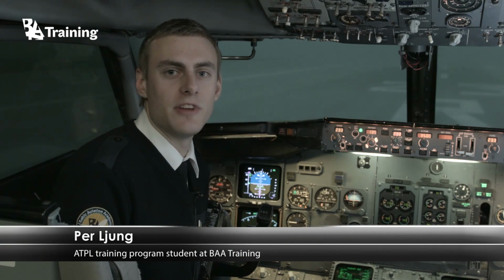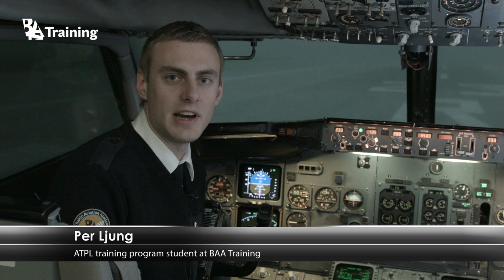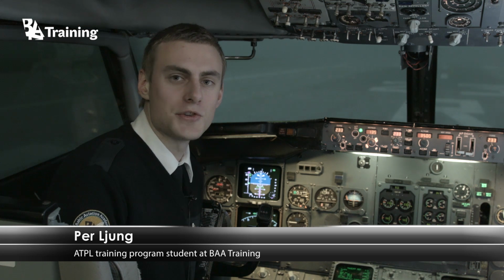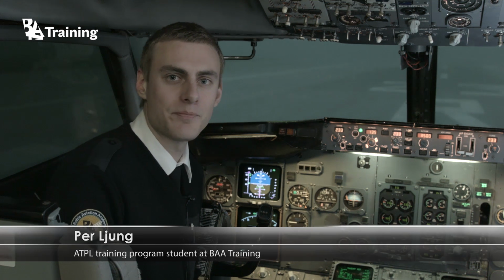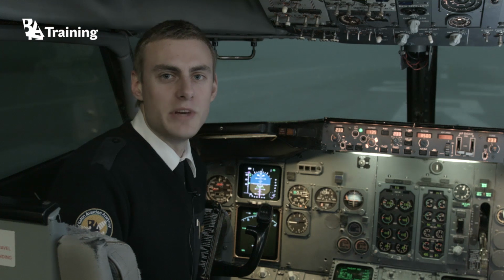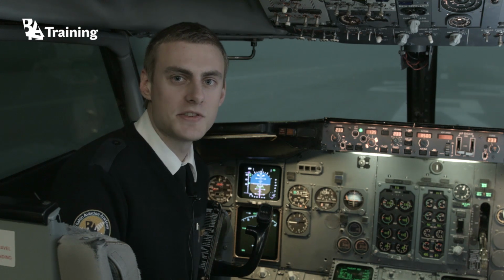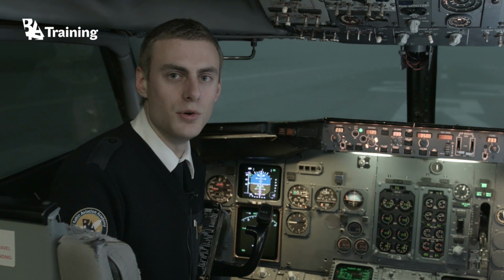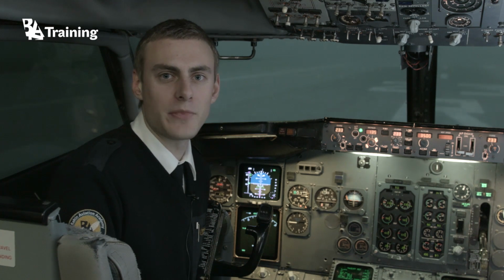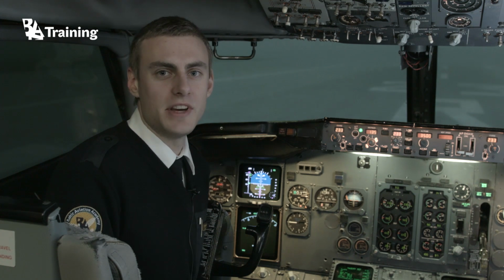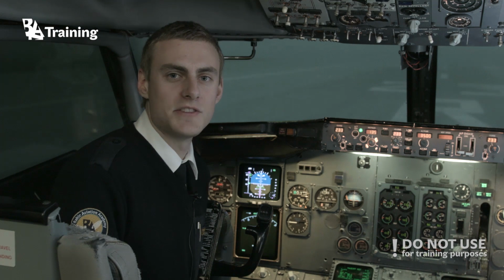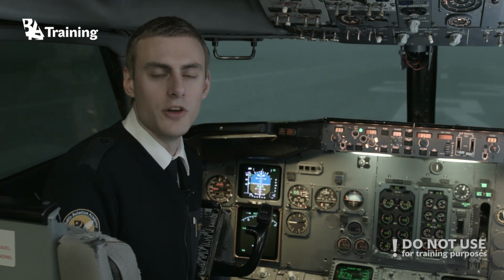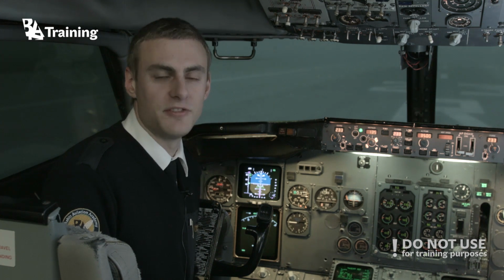Today I will be flying a raw data ILS approach and also some solo recoveries in the end. Today I will also be a single pilot. That means that the workload will be higher, so I need to do things earlier. So what is a raw data ILS approach? It is when you fly manual on the ILS without the flight director.